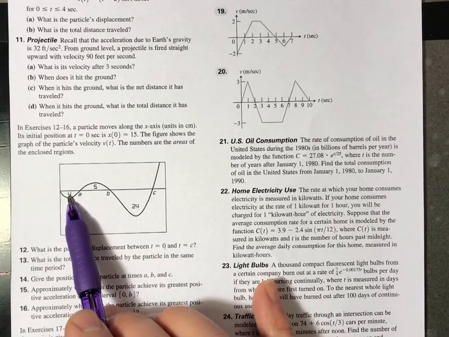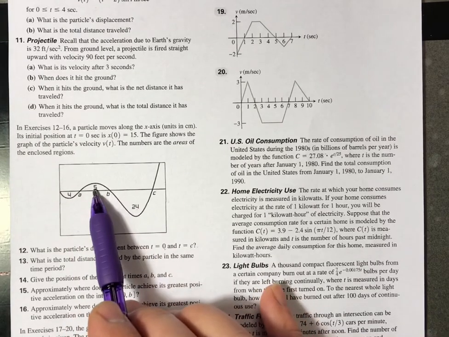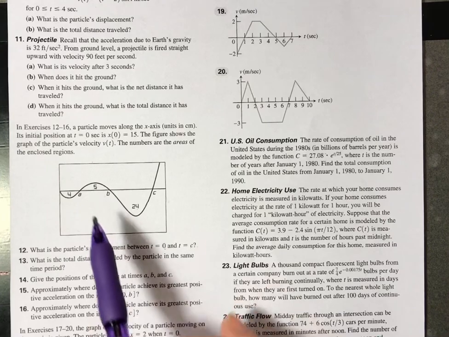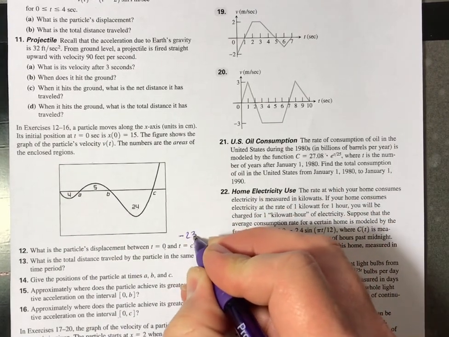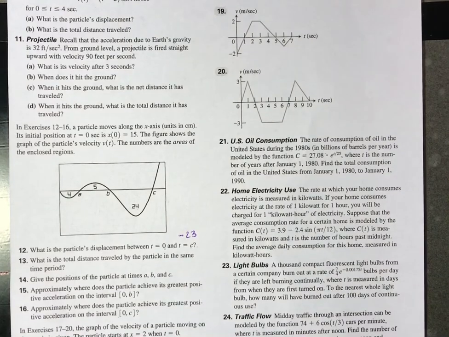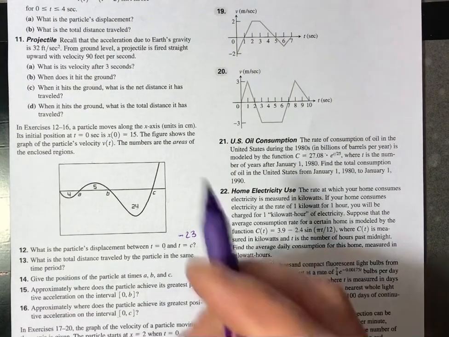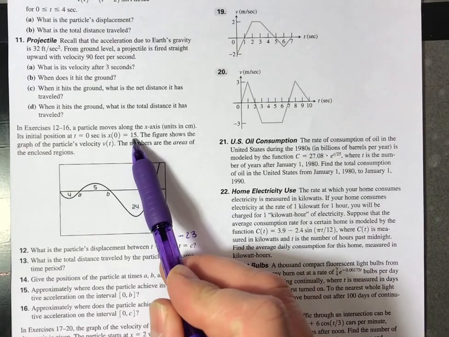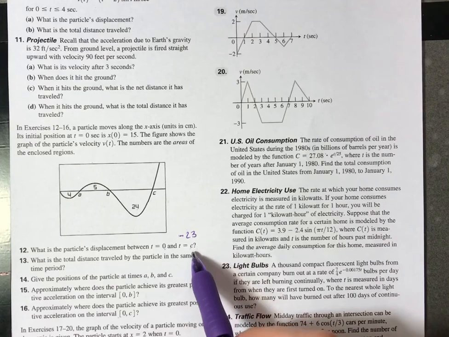Well, -4, -24, plus 5. So the displacement would be -23. Now, its position, however, is if it was at 15 originally, then its position would be now at -8.